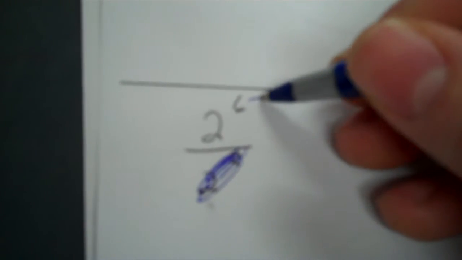Okay, 2 to the sixth divided by 2 to the second. Now, remember how we divide. As long as we have the same base, we take the 2 to the smaller power out and subtract the 2, and 6 minus 2 is 4. So that's 2 to the fourth. And then 2 to the fourth evaluates to 16.